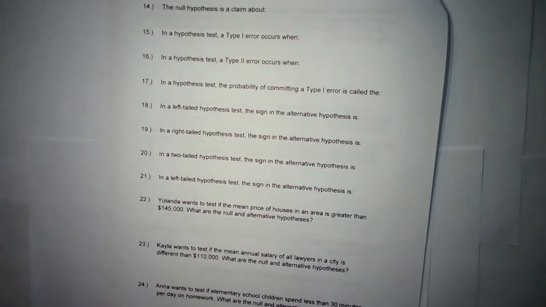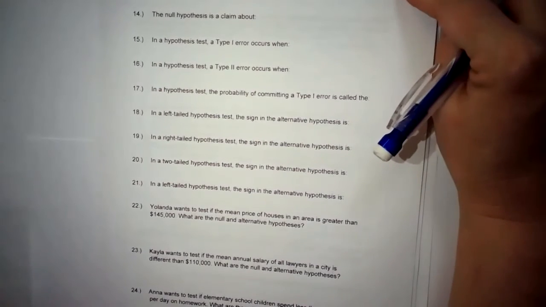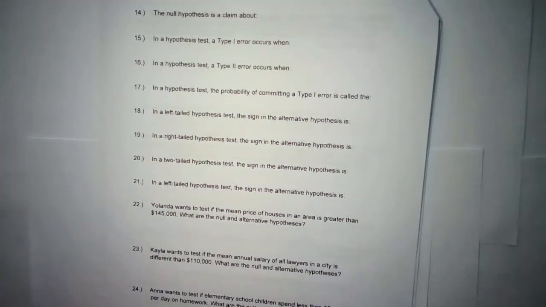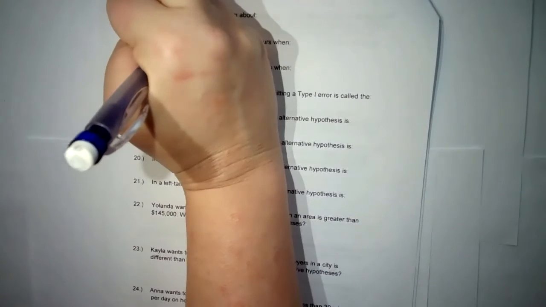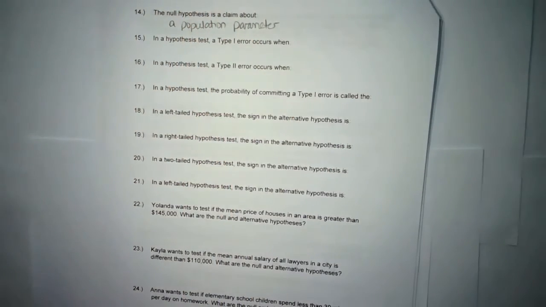All right, so this is going to be multiple choice, so we'll be able to fly through this whole page really quickly. Let's see if we can remember. The null hypothesis is a claim about what? Your null and your alternative are both claims about a population parameter. That's super important. Remember, mu has to do with the population. P has to do with the population. So they're about population parameters.